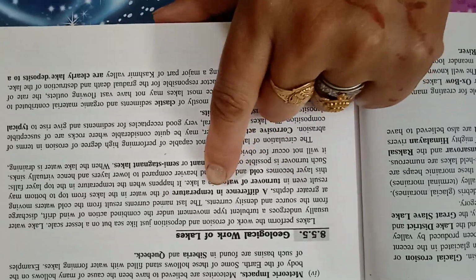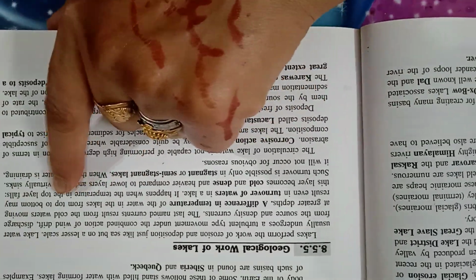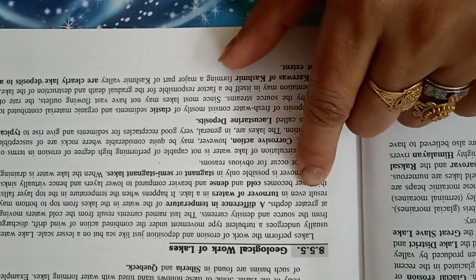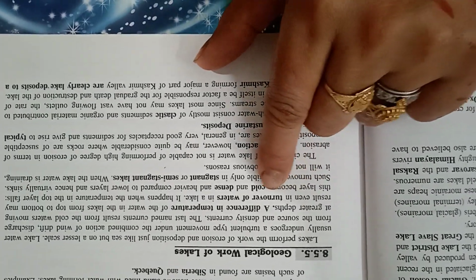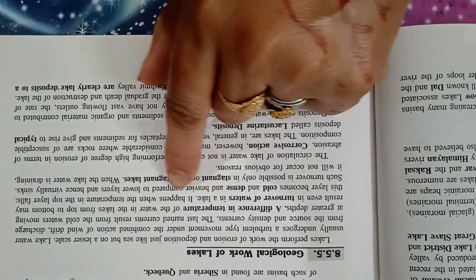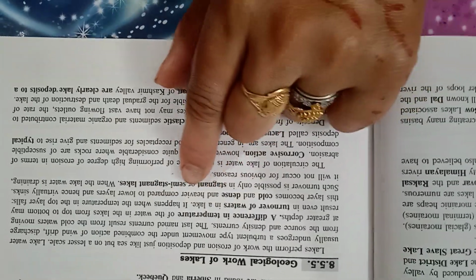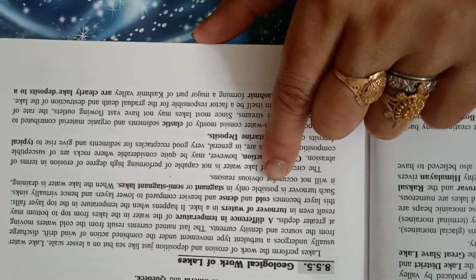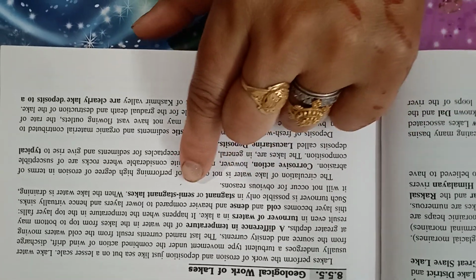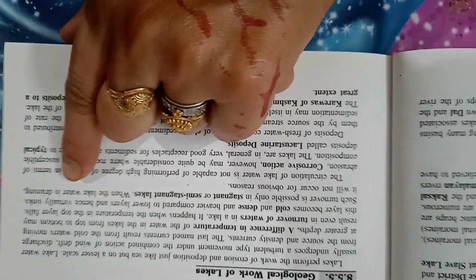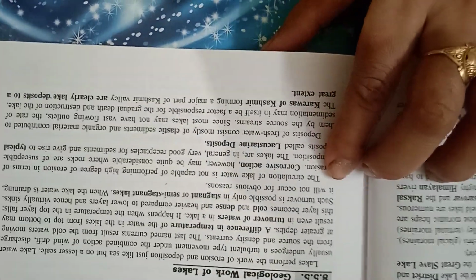A difference in temperature of the water in the lake from top to bottom may result even in the turnover of water in a lake. It happens when the temperature in the top layer falls. This layer becomes cold, dense and heavier compared to lower layers and hence virtually sinks. Such turnovers are possible only in stagnant or semi-stagnant lakes. When the lake water is draining, it will not occur, for obvious reasons.